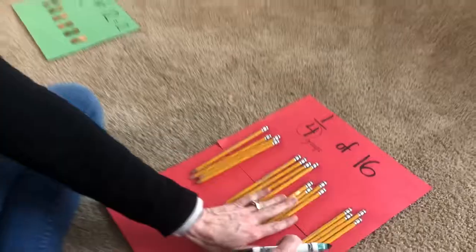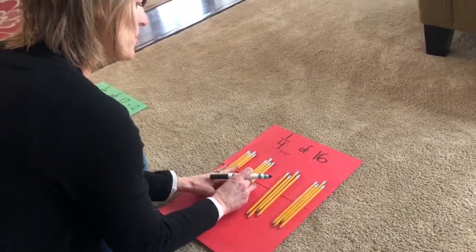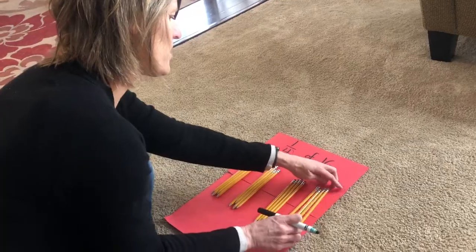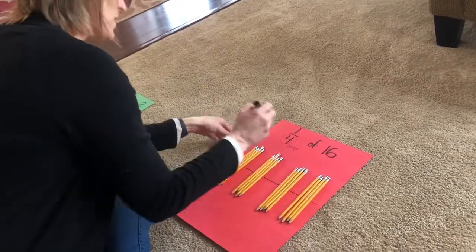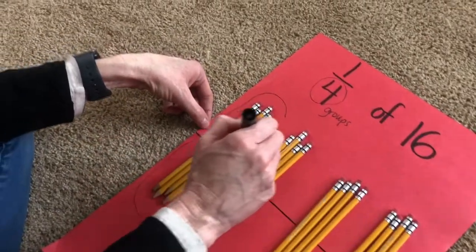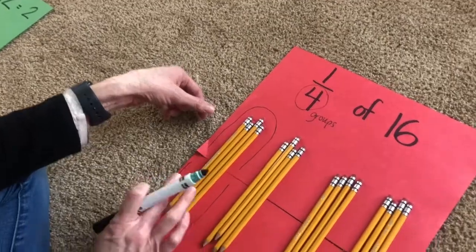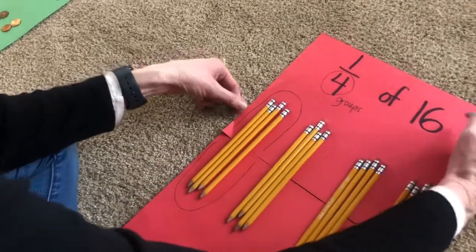Okay, so there are my 4 groups. And then the numerator, or that top number in the fraction, the 1 right here, that means that I'm just going to look at 1 out of the 4 groups. So I can see that 1/4 of 16 is actually 1, 2, 3, 4.